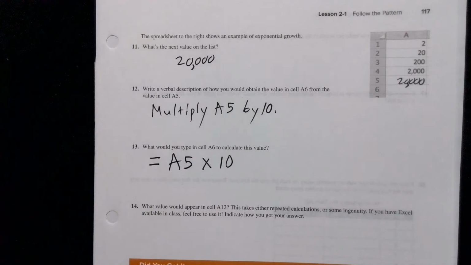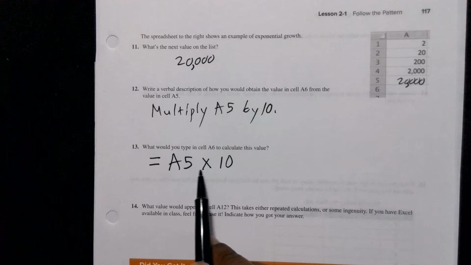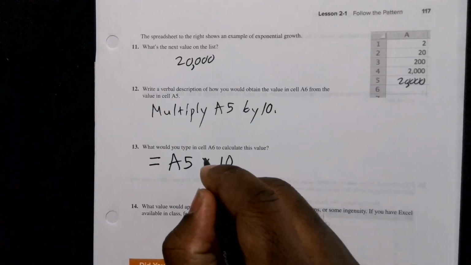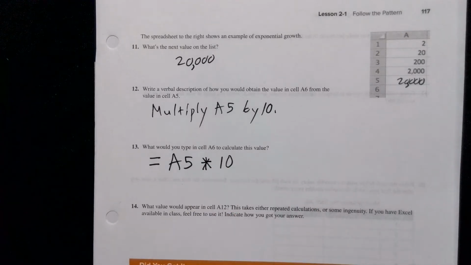Now one thing I want to show you all is this here. We know that this X means multiplication, but in some computer programs, they may have a star to indicate multiplication. So it's either the X or the star.